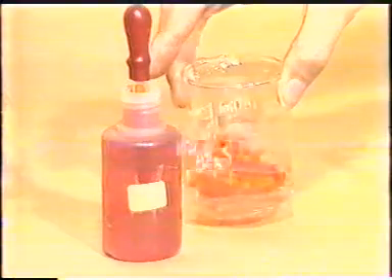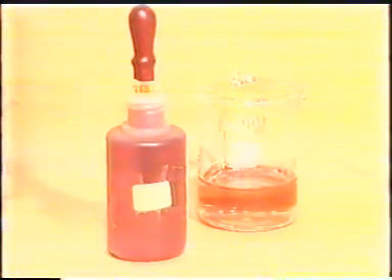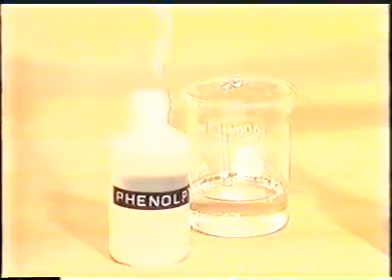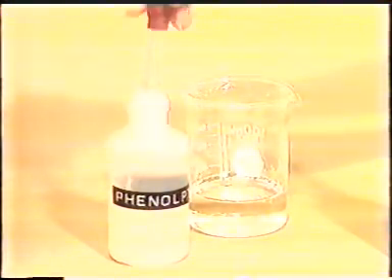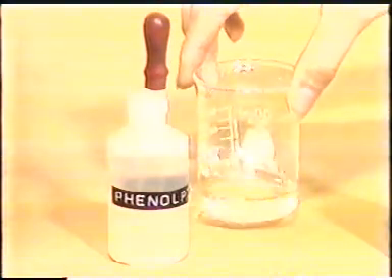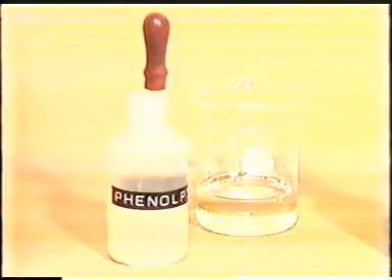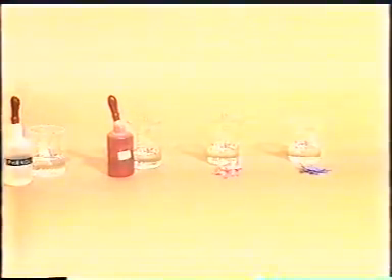Methyl orange becomes red. The color of phenolphthalein remains unchanged. Let's do the same with sodium hydroxide solution.